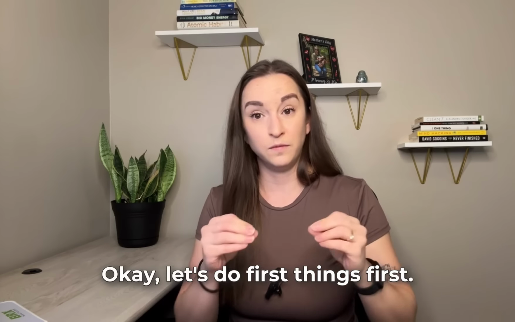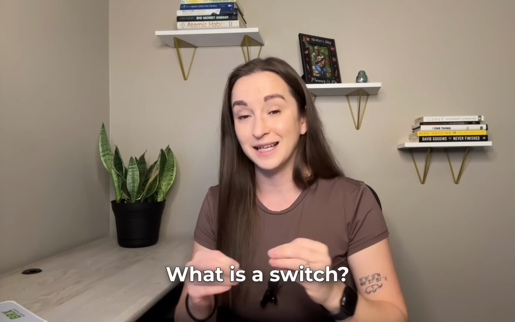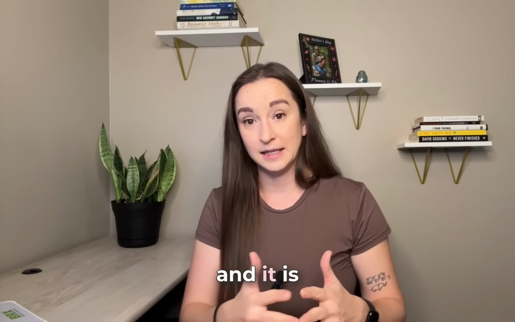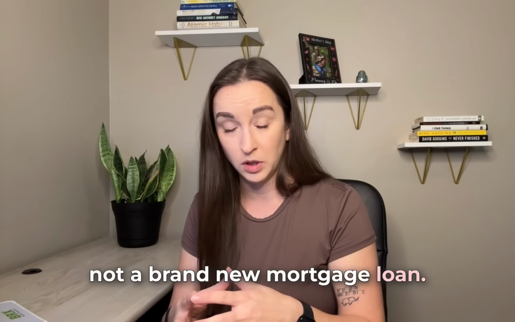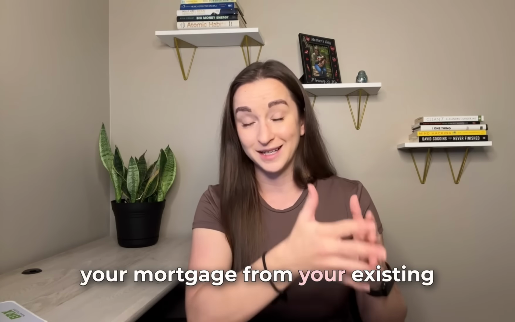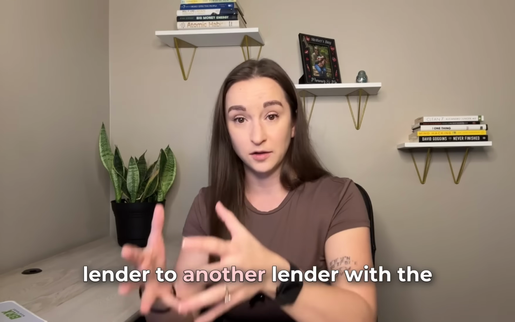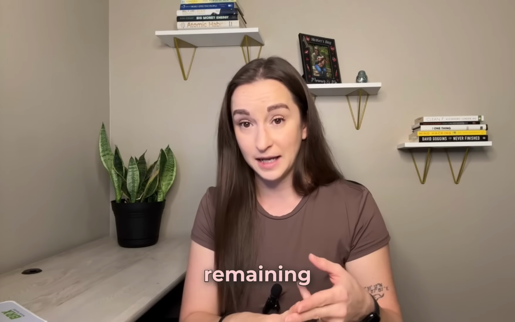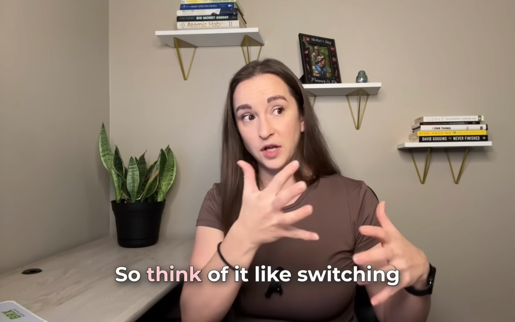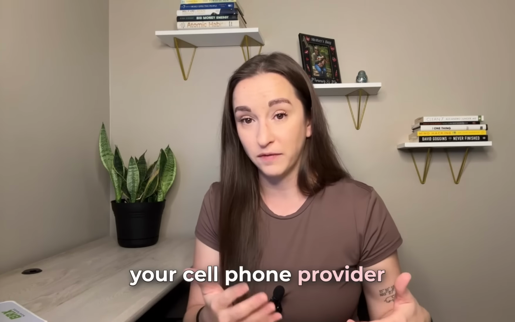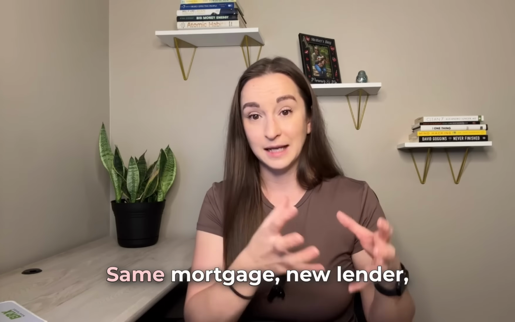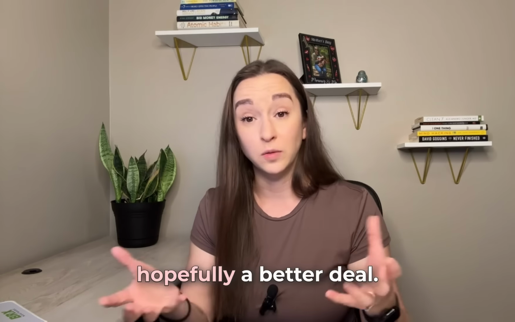Okay, let's do first things first. What is a switch? A switch is not a refinance, and it is not a brand new mortgage loan. A switch is basically transferring your mortgage from your existing lender to another lender with the same balance, remaining amortization, but with a brand new term and interest rate. Think of it like switching your cell phone provider, but keeping your same phone number. That's the easiest way to explain it. Same mortgage, new lender, hopefully a better deal.